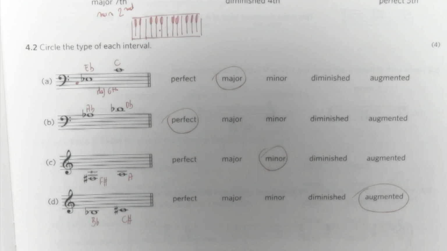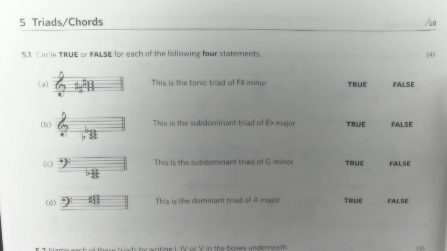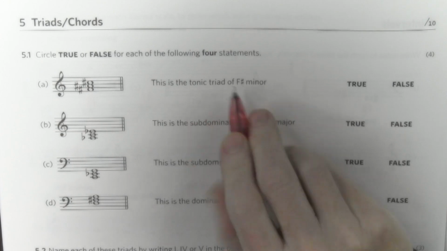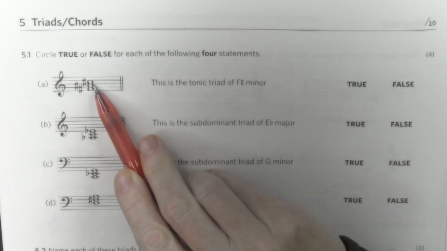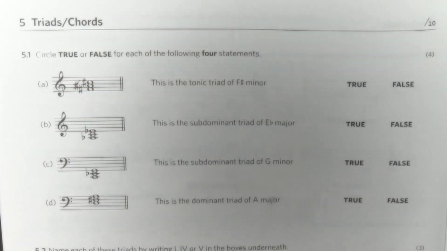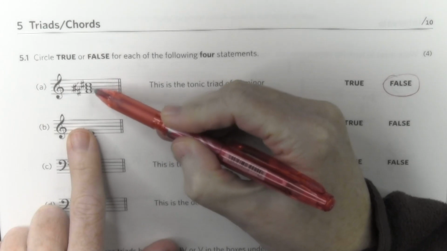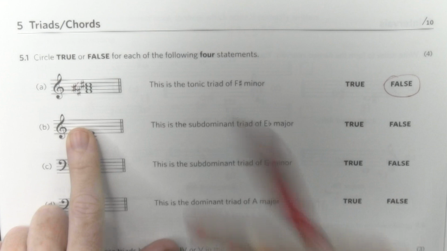Let's turn the page. This section is about chords. Okay, the first question is a bit longer, but then we have other two very short. The tonic triad of F sharp minor is this one. No, because this is sharp. It shouldn't have been sharp. So it's false. We should have a minor third between the first and third notes.